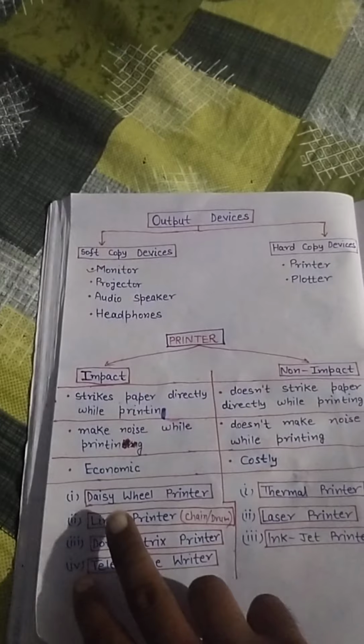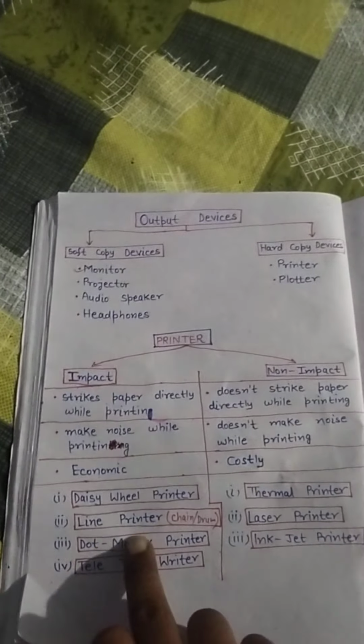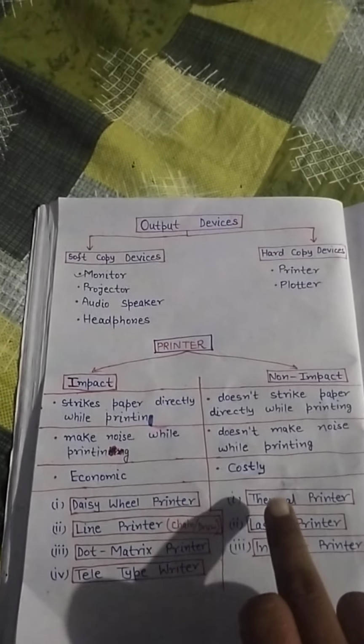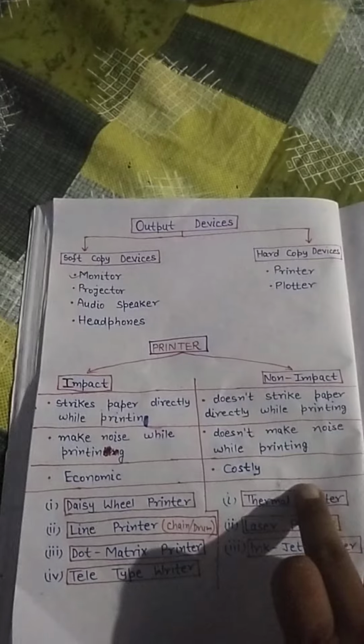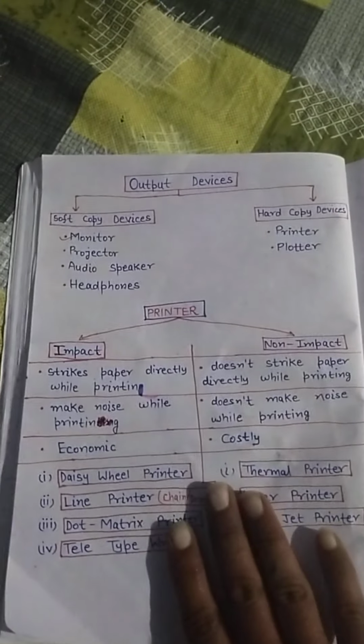Further, impact printers are of four types: daisy wheel printer, line printer, dot matrix printer, teletype printer. Non-impact printers are further of three types: thermal printer, laser printer, inkjet printer. Now let's look at all these types in some detail.